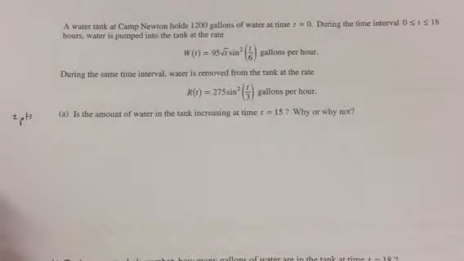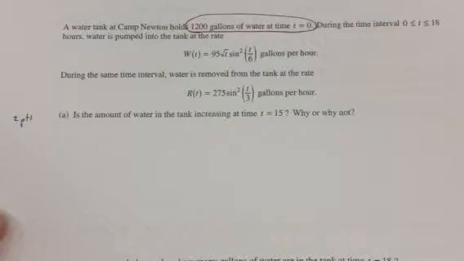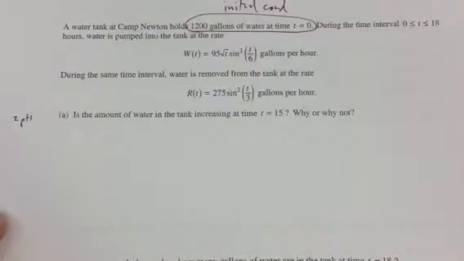When you read an FRQ, you really should look for rates. Many times you're given rates. So in this one we have Camp Newton, which holds that much water at time 0. Anytime you see some given information, please think initial condition. You're probably going to use it somewhere along the line.